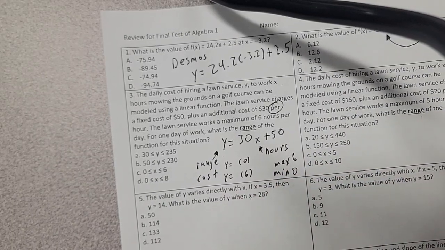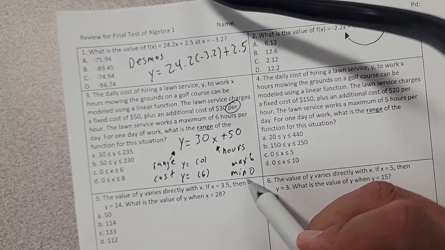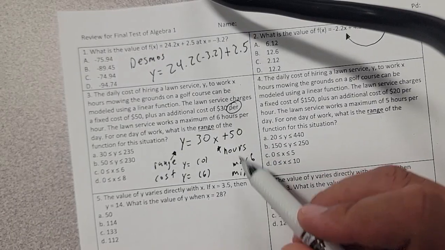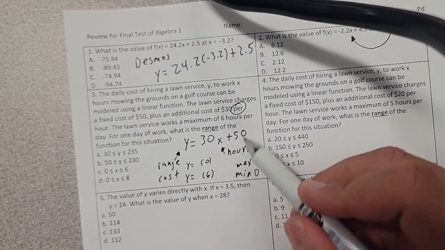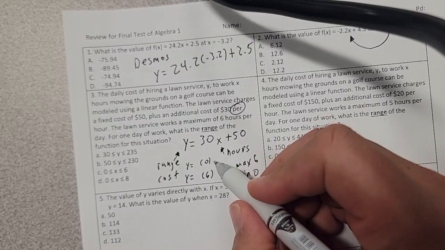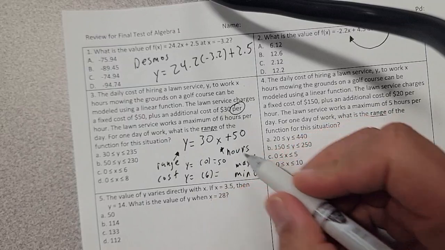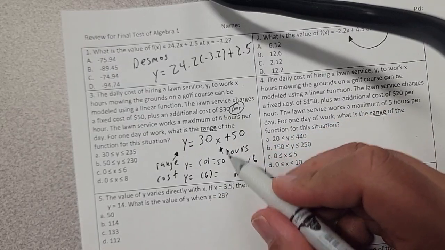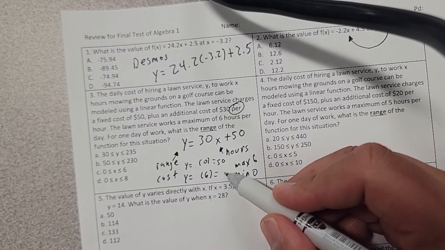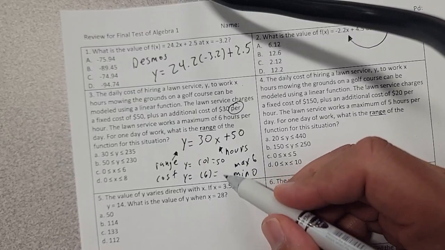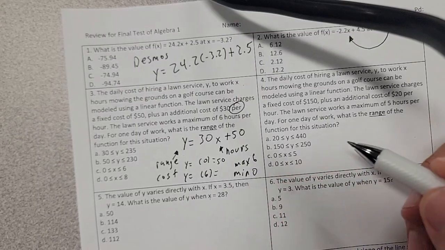So I can call the lawn service. They can show up. They didn't work nothing, but because they showed up, I still owe them $50. So that's the 0. Give you the first answer. If you type this into decimals with the 0, you're going to get 50. Now type it in with the 6 to see what the number is, and that's going to be your range. These numbers are the range numbers.